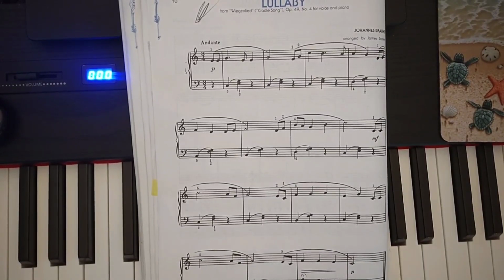So if you play one note, it's just one note. If you play two notes, now you've got a harmony, all right? Some harmonies are major, some are minor. So what we're going to do is go through and look at the chords for this song.